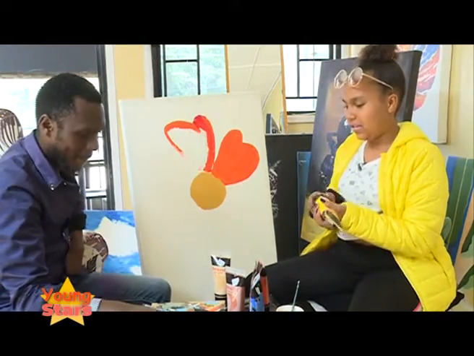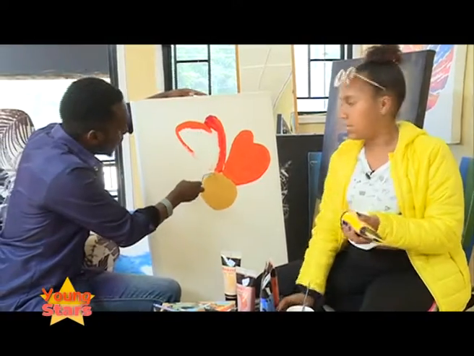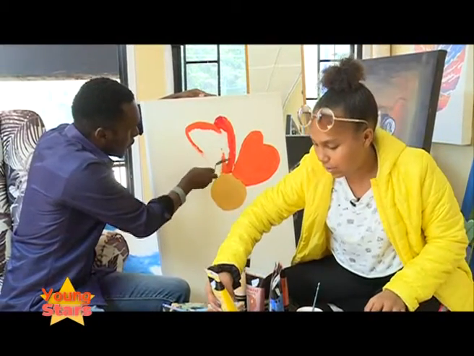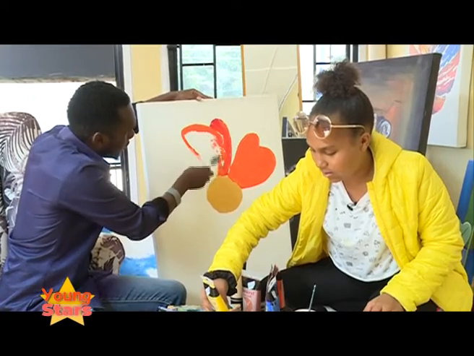Can I use yellow? Yes, you can use yellow. You can use whichever color you want to achieve. So I put it here? Yes, put it on your palette.